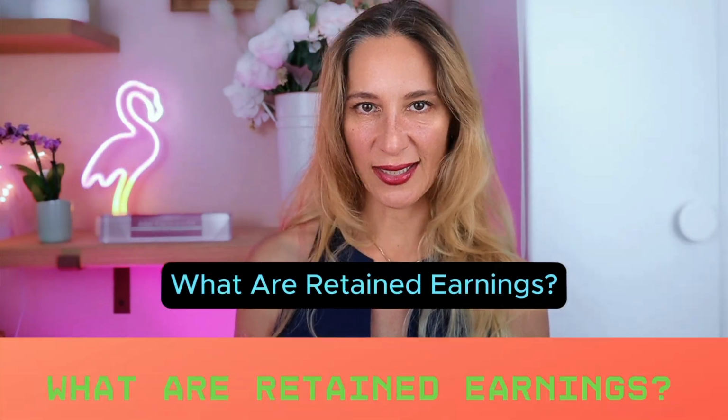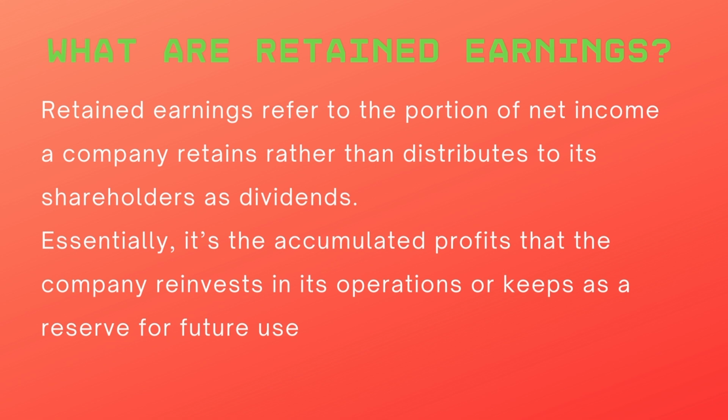What are retained earnings? Retained earnings refer to the portion of net income that a company retains rather than distributes to its shareholders as dividends. Essentially, it's the accumulated profits that the company reinvests in its operations or keeps as a reserve for future use.